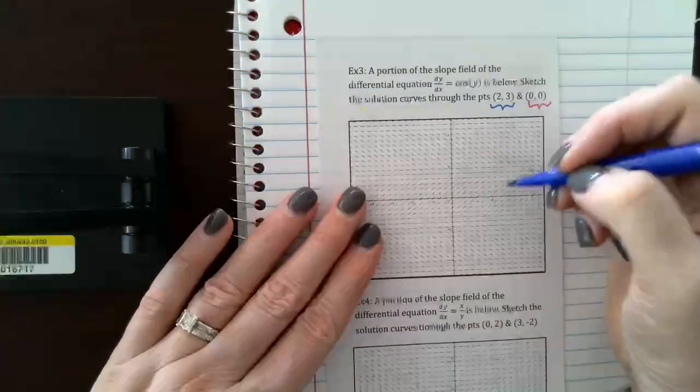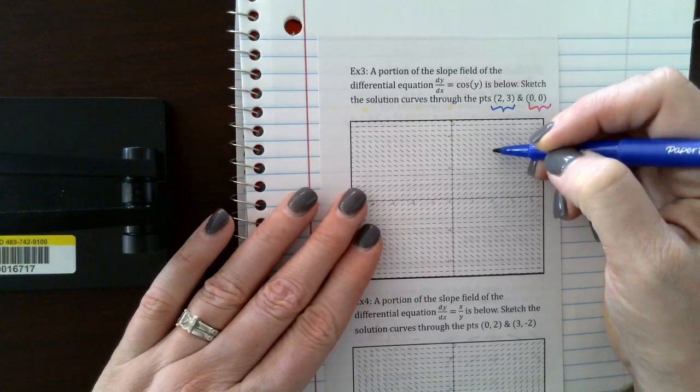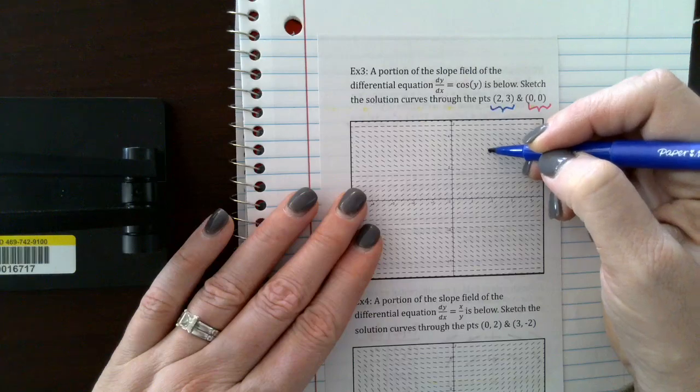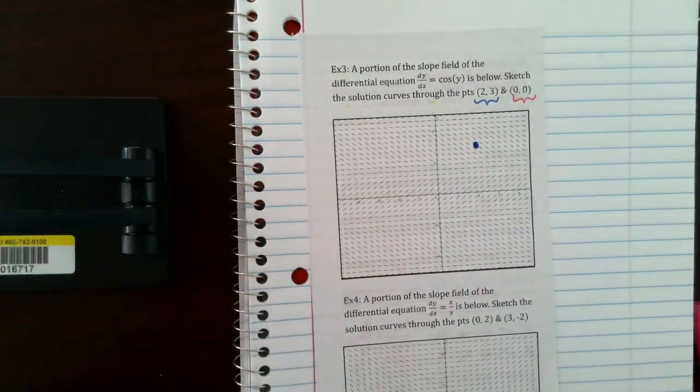I'm blind, so hang on, I have to pick it up closer to my face. So it looks like (2, 3) is here, and then here. Okay, so that's the particular point that they're giving me.